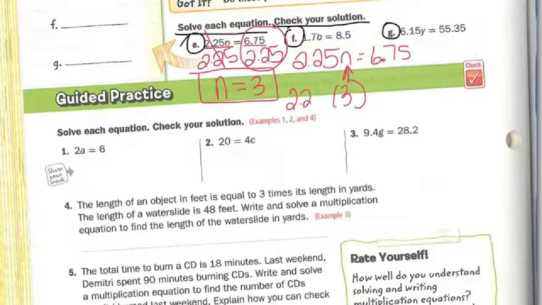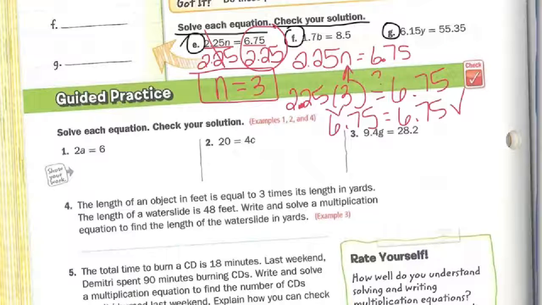So we're going to do 2 and 25/100ths times 3, and we're asking, is this true? Does that equal 6.75? Go ahead and put that in your calculator, or do it by hand. 2 and 25/100ths times 3 does in fact equal 6 and 75/100ths, so we know we did it right. Let me go ahead and erase that.